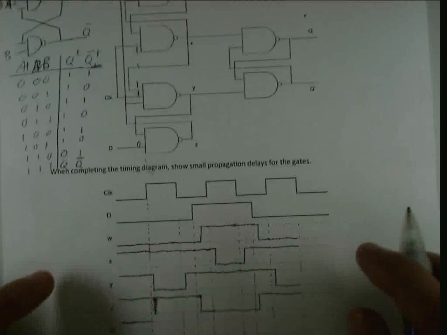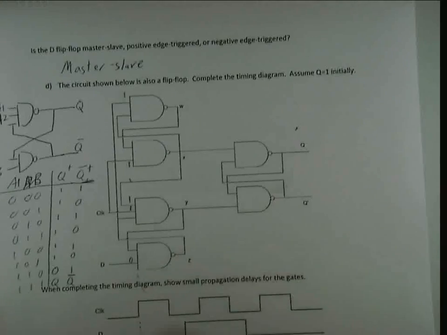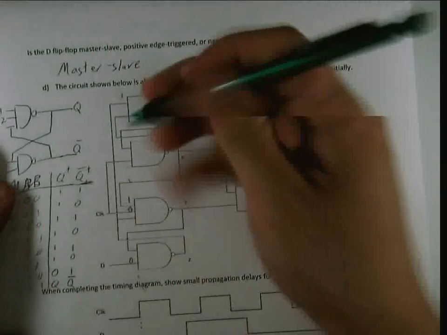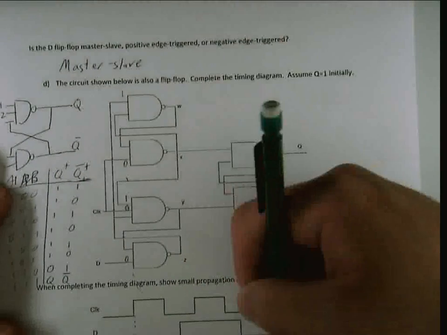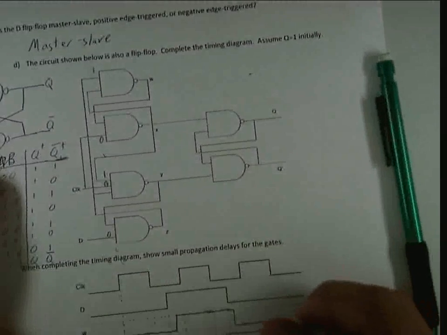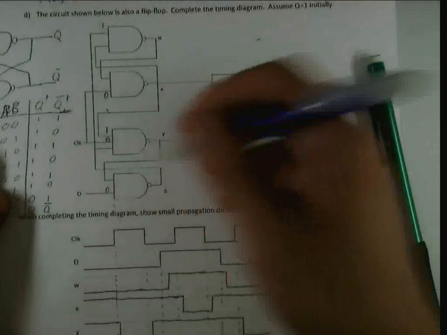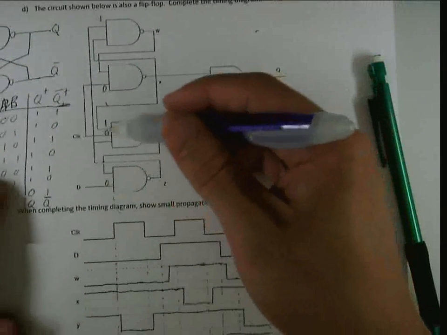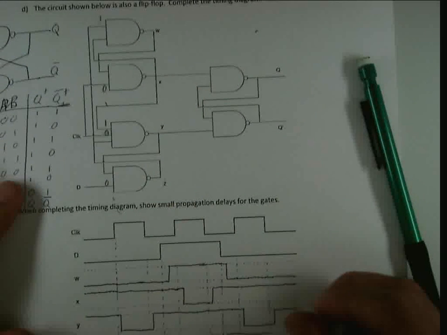And now for the final portion, clock is 0, D is 0. So clock changes back to 0. This changes back to 0. So this is going to keep W and X the same because it's already at 0 and 1. So we'll keep these the same. Z receives 1, 0, 0, and the 1, 0, 0 makes everything high. So after a short delay, Y goes high again, Z goes high.